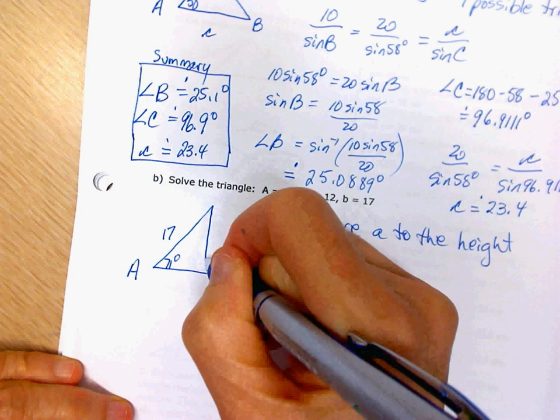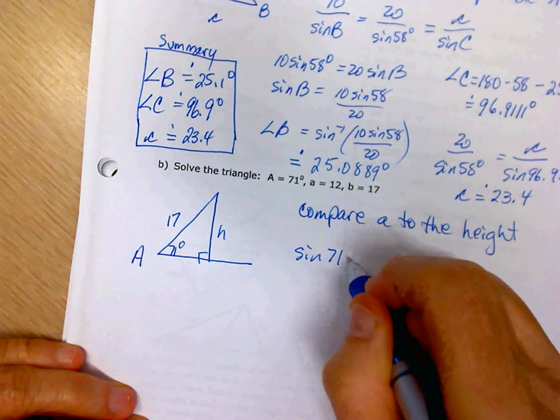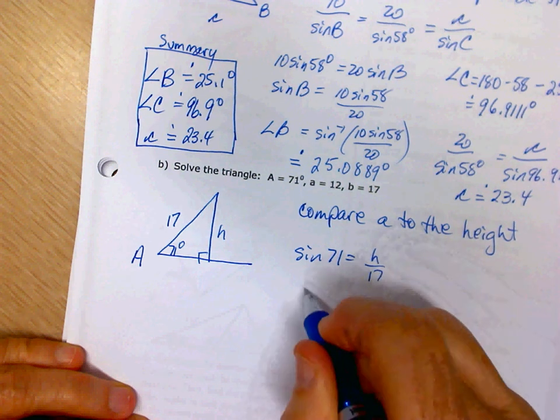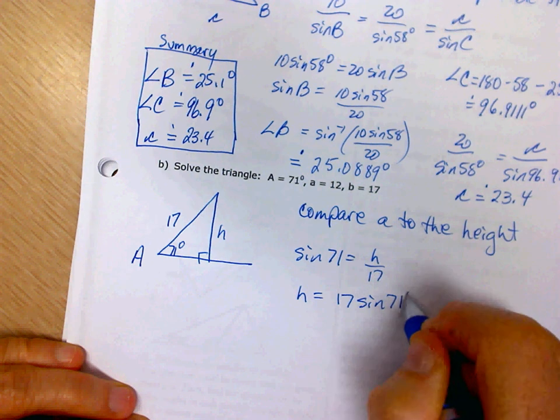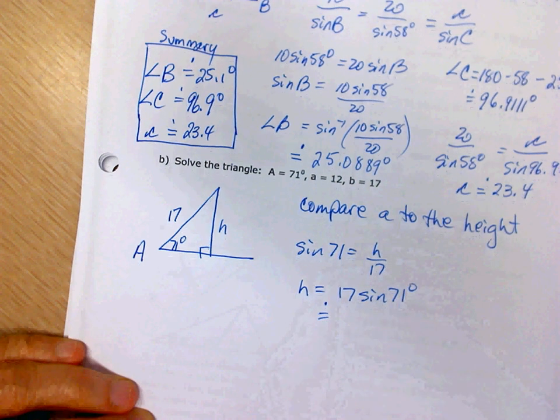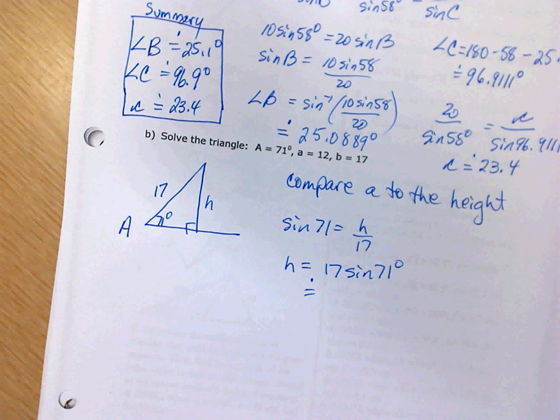So sine 71 equals h over 17. h equals 17 sine 71 degrees. h is approximately 16.1.